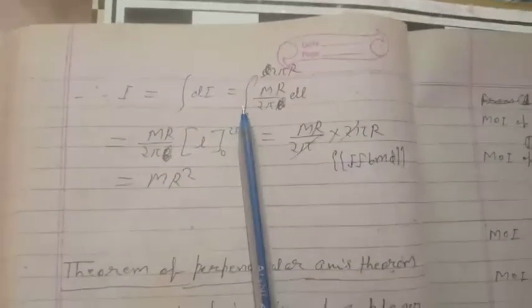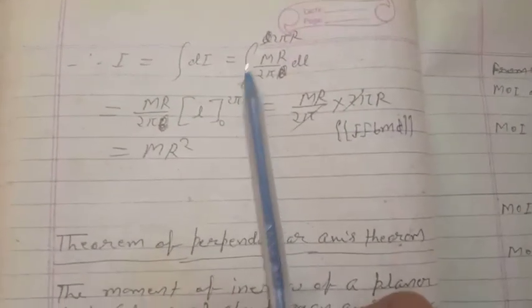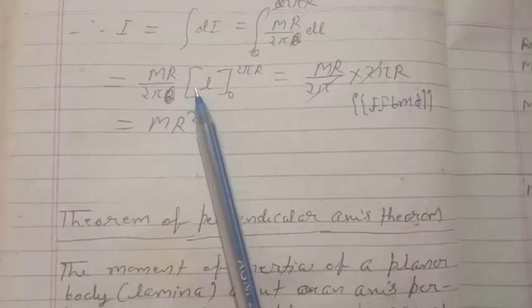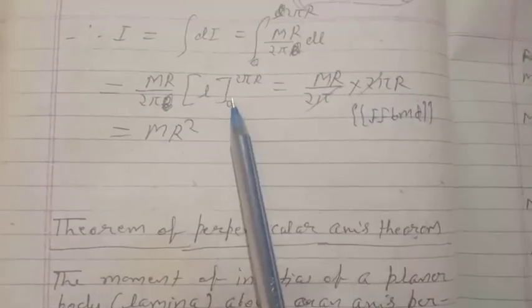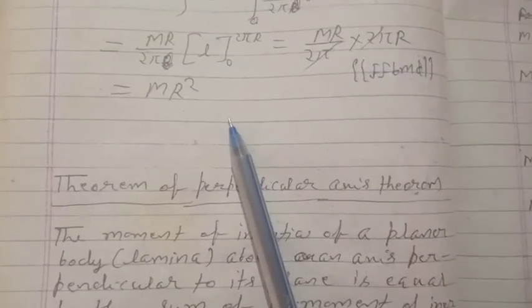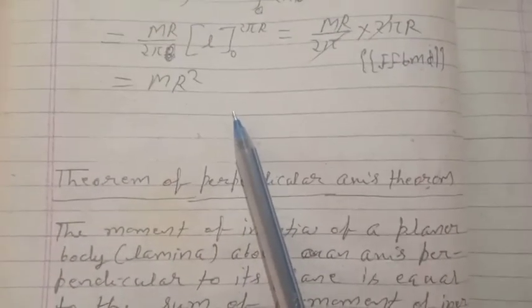Hence moment of inertia I equals integration dI, or integration from 0 to 2 pi r of (M r by 2 pi) into dl, or equals M r by 2 pi. Integration of dl is l, but the limit is 0 to 2 pi r. So M r by 2 pi into 2 pi r equals M r square. Thus the moment of inertia of a ring of mass M about an axis passing through the center of the ring and perpendicular to the plane of the ring is M r square.